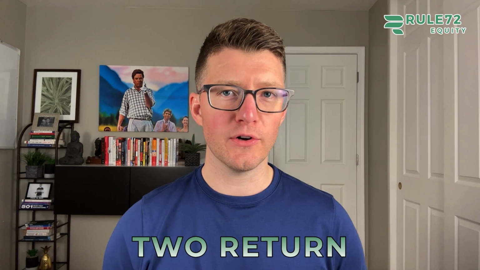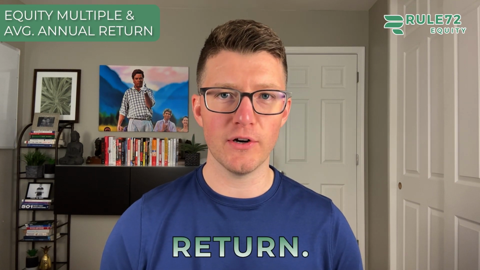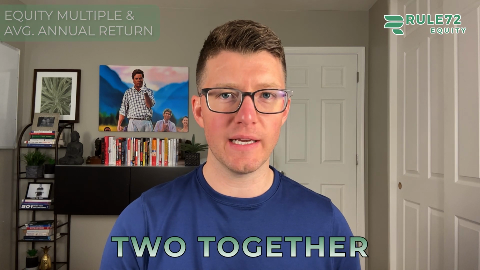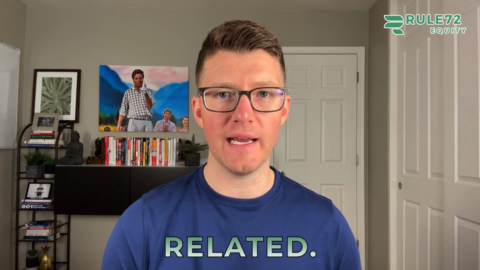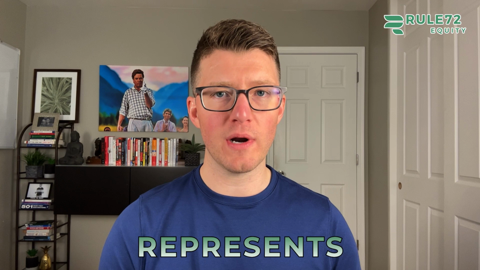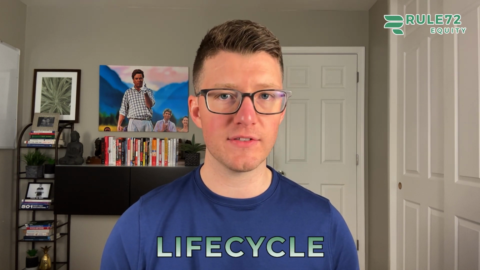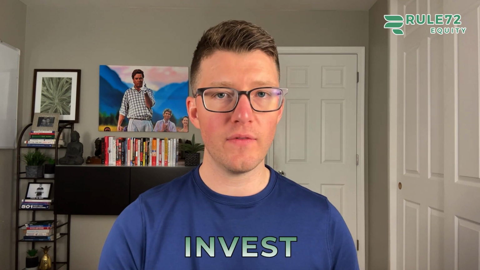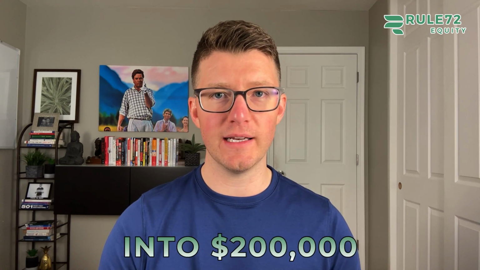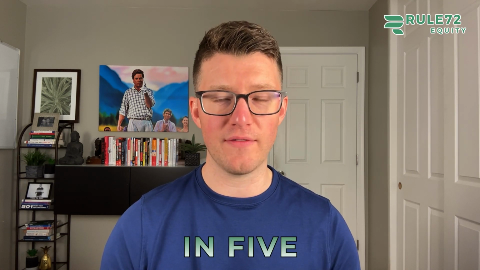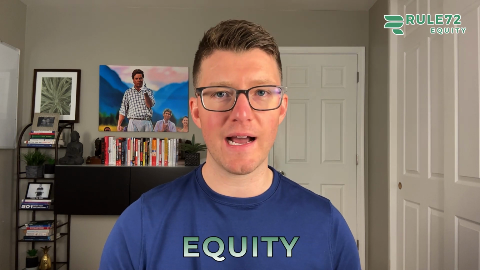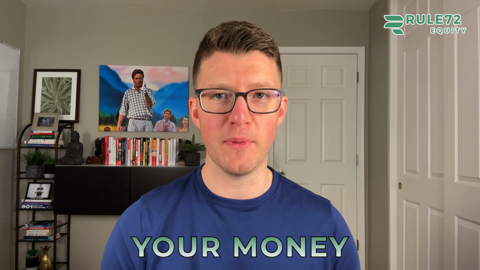The next 2 return metrics to learn are an equity multiple and an average annual return. Now the reason I lump these 2 together is because they're pretty closely related. An equity multiple represents how many times your money multiplies over the entire life cycle of the deal. If you invest $100,000 and turn it into $200,000 in 5 years, that's a 2x equity multiple because you 2x'd, or 2 times, your money.